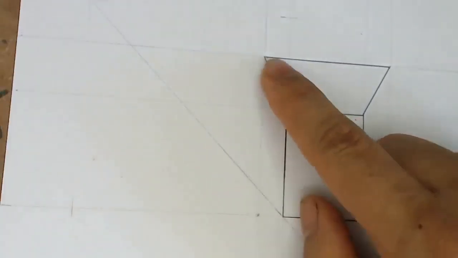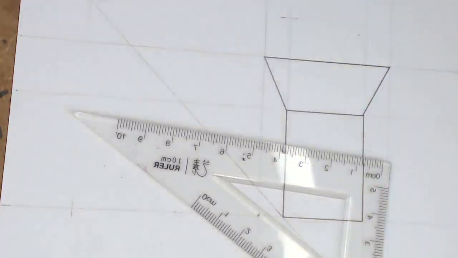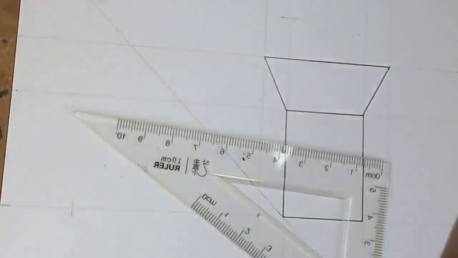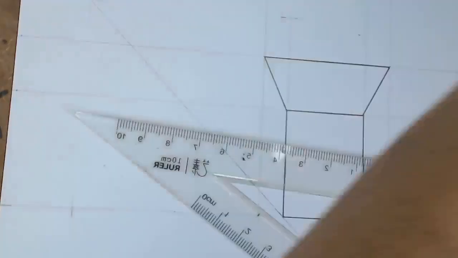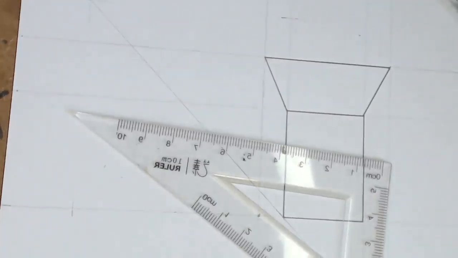On the other points, we're going to do the same idea as we learned before. We're going to transfer the line with the same angle quickly. How are we supposed to do that? This is the time when you need to have two triangle rulers. Where is mine? Yeah.